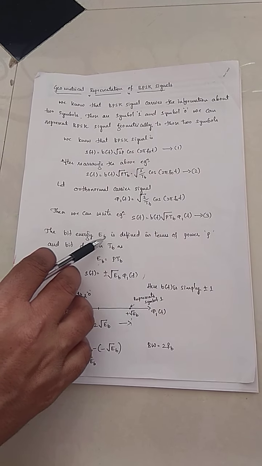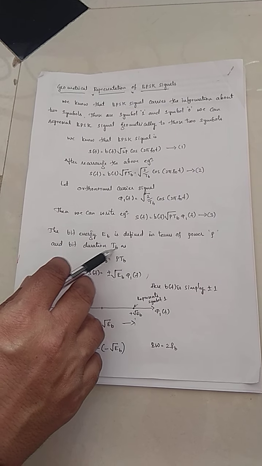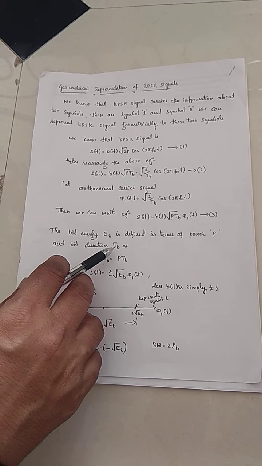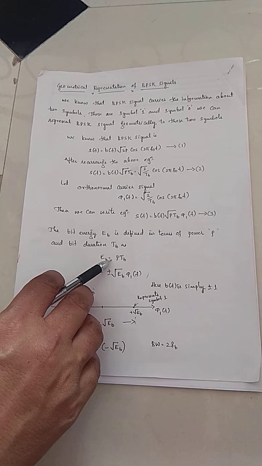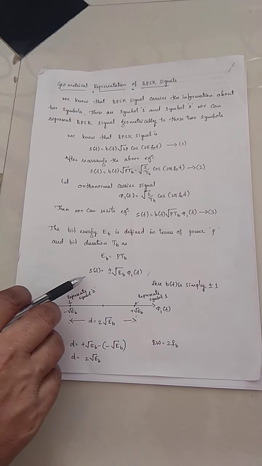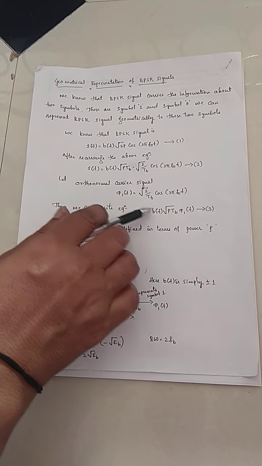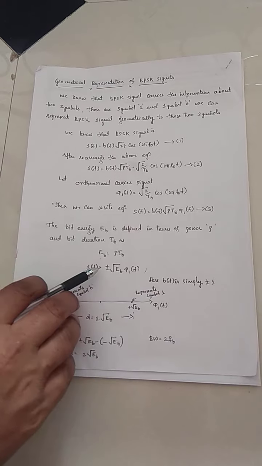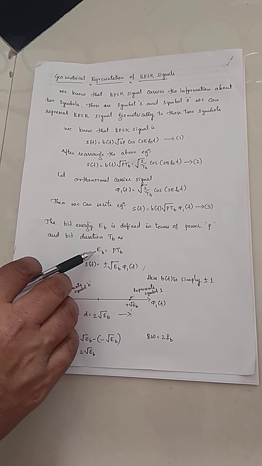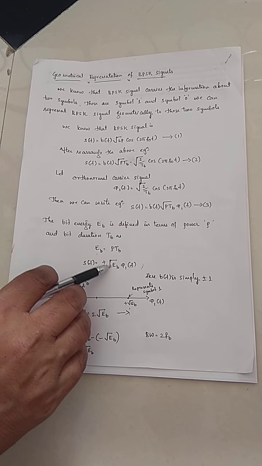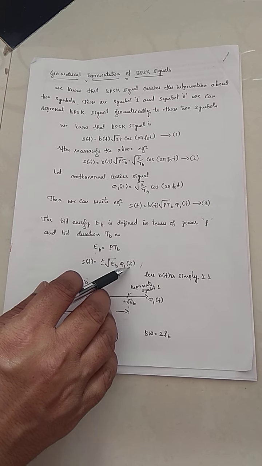The bit energy Eb is defined in terms of the power P and the bit duration Tb. The Tb indicates the bit duration of each symbol. Eb equal to P into Tb. S of t equal to plus or minus this value, that is the B of t in equation 3, and the square root of P into Tb, I can directly write as Eb. That becomes the square root of Eb into phi 1 of t. I have written here phi 1 of t.